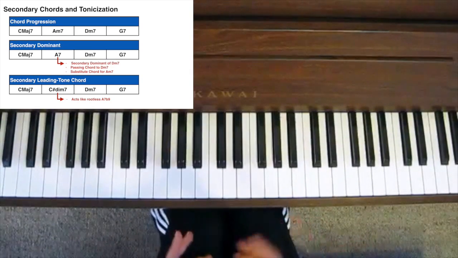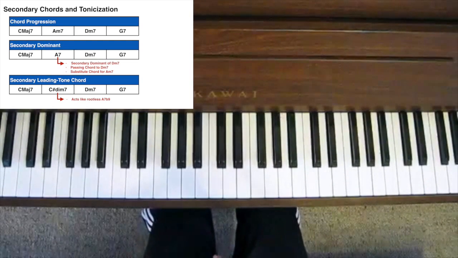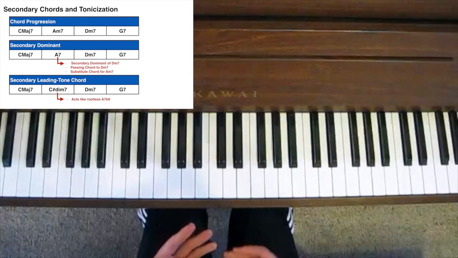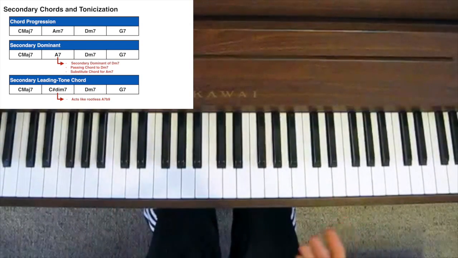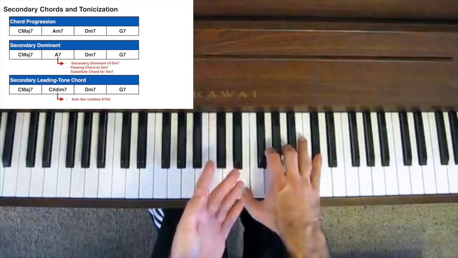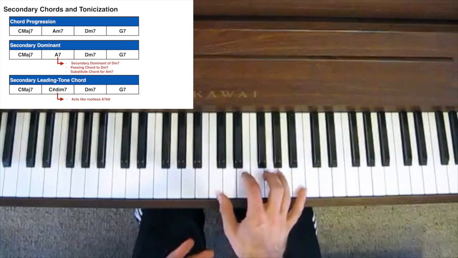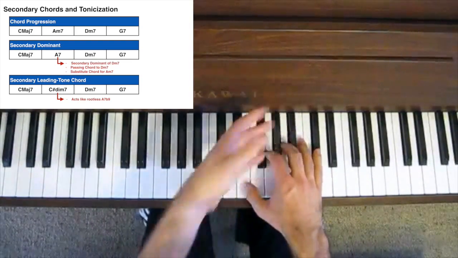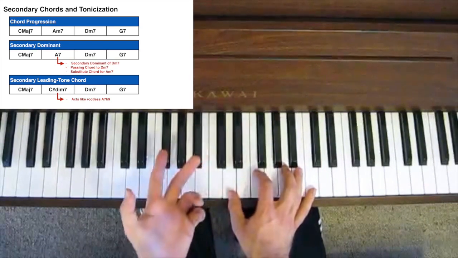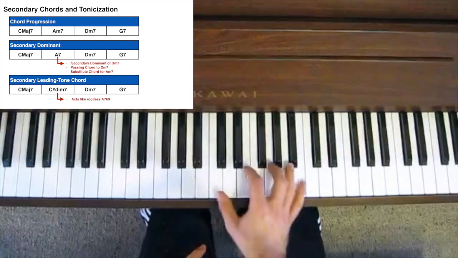Now, if you've watched some of my other videos, you would have seen one on chord substitutions and passing chords. And this is where music theory gets a little bit ambiguous and starts overlapping, because there's a number of different ways to think about this A7 chord. In the context of this video, I'm explaining the A7 chord as a secondary dominant going to the tonicized D minor, or D minor 7, before again changing back to the C major.